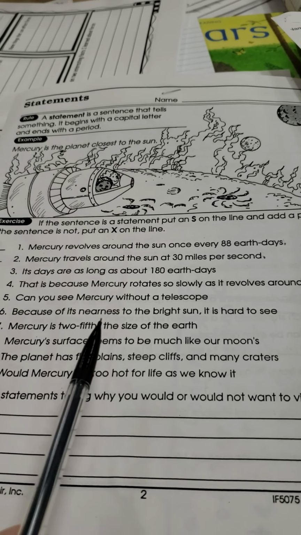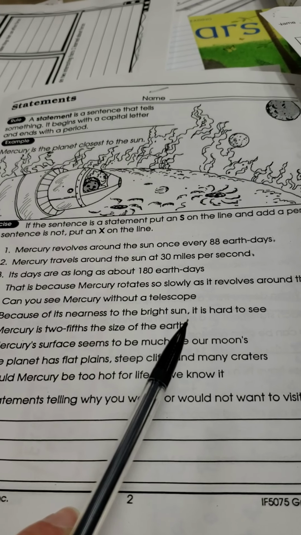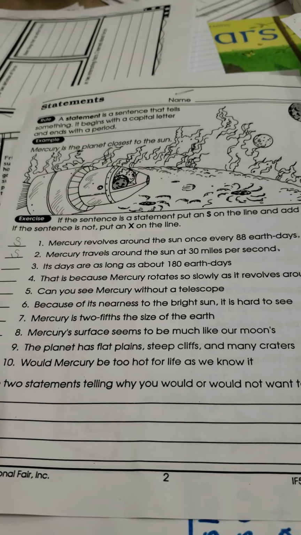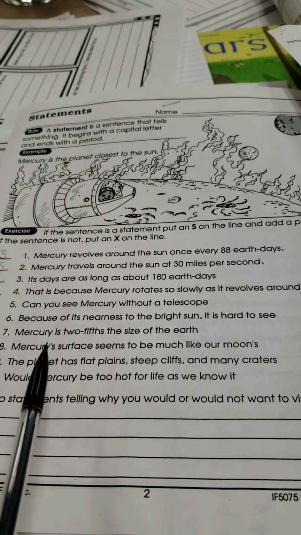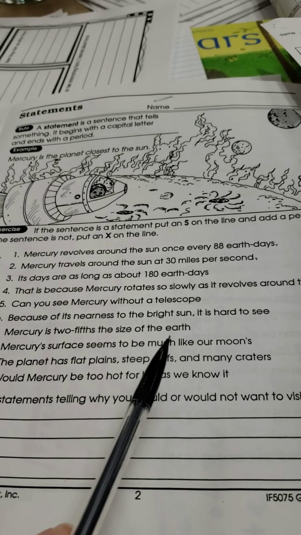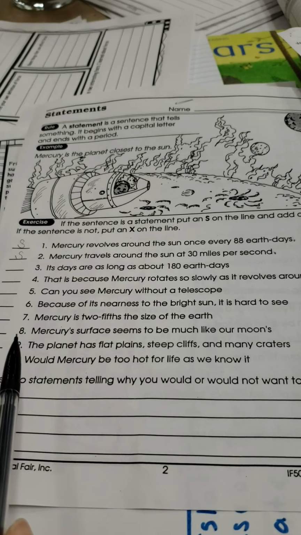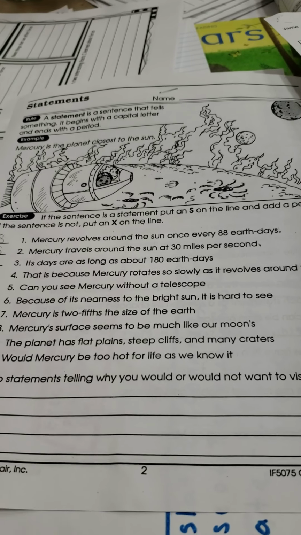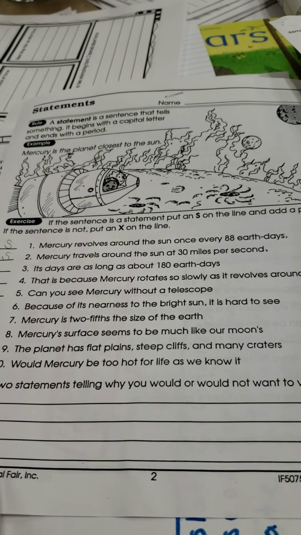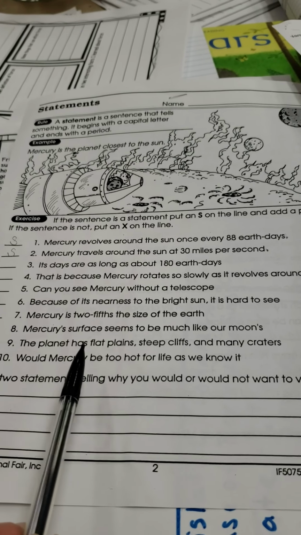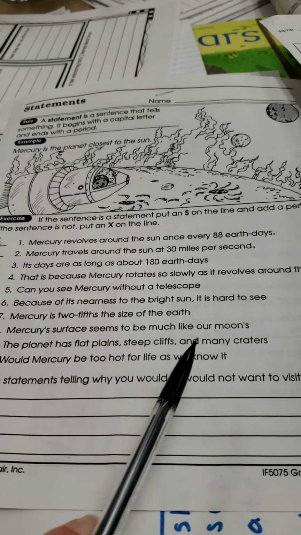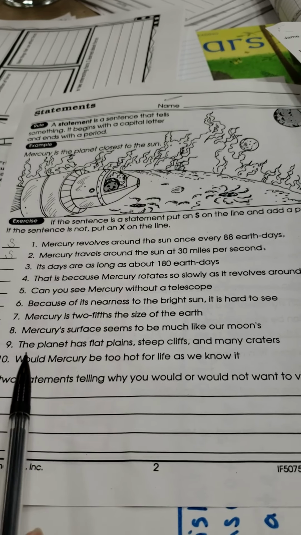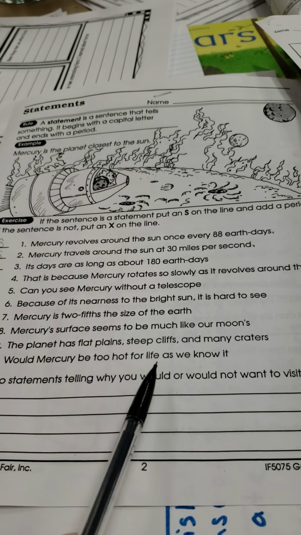Number 6, because of its nearness to the bright sun, it is hard to see. Number 7, Mercury is 2/5 the size of the Earth. Number 8, Mercury's surface seems to be much like our moon's. Number 9, the planet has flat plains, steep cliffs, and many craters. Number 10, would Mercury be too hot for life as we know it?